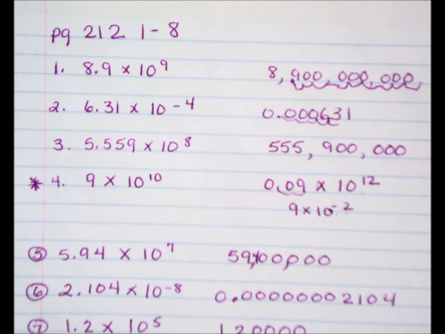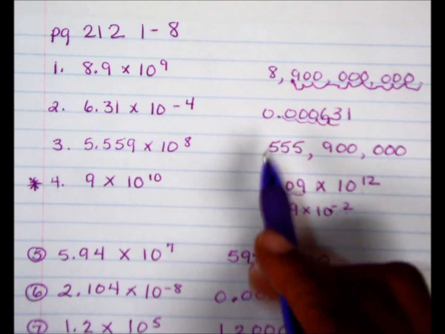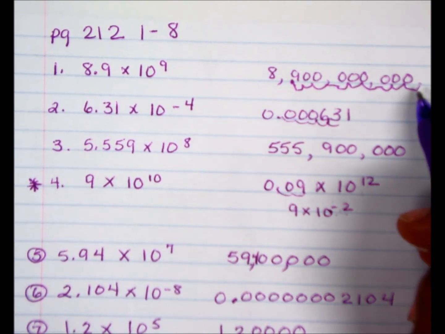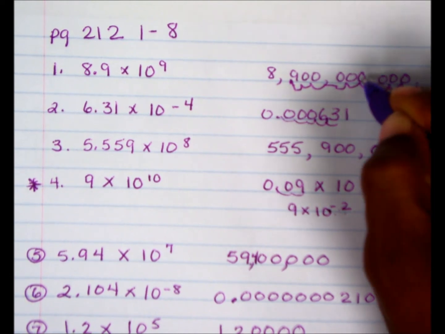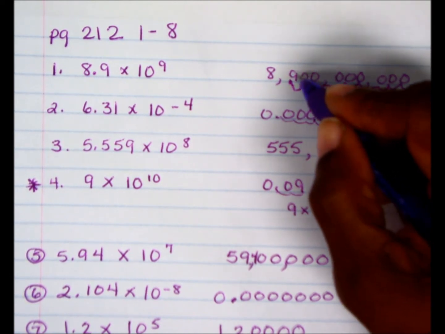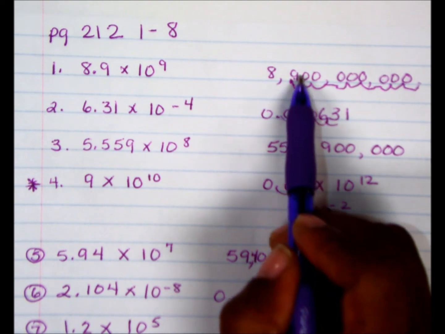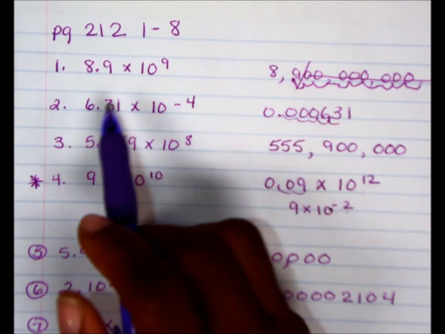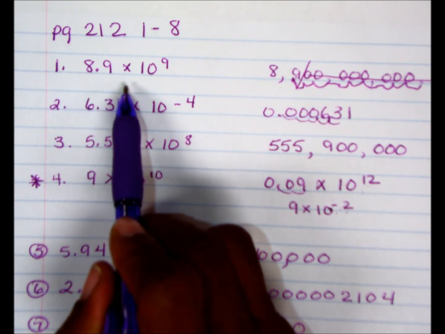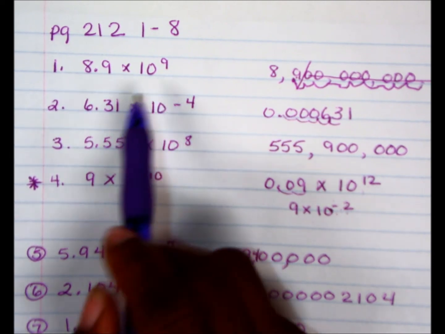All right, let's do your check understanding. The first one asks you to create a scientific notation from the numbers they've given you. And you remember that the first factor cannot be any greater than 9. So we moved this decimal 1, 2, 3, 4, 5, 6, 7, 8, 9 spaces. We always leave in our numbers but get rid of those zeros. So it was 8.9 times 10 to the 9th power.